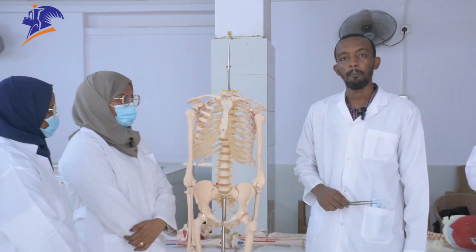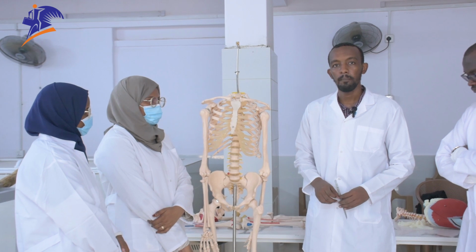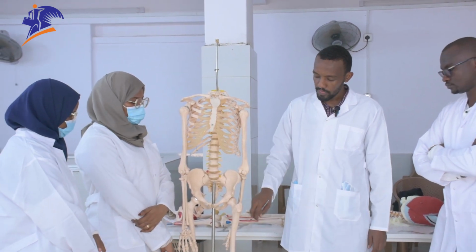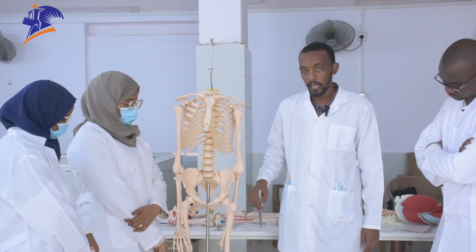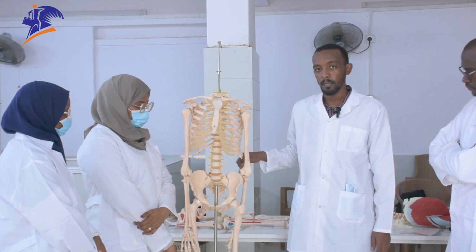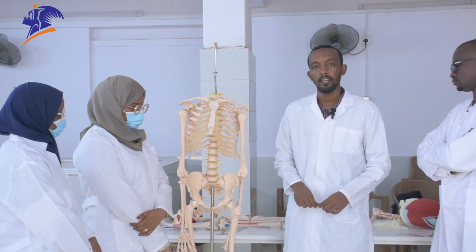First of all, we will talk about the osteology. Then we will talk about the joints of the lower limb. Then we will talk about the compartment of the thigh, compartment of the leg, and structures located in the foot. And also we will talk about the muscles of the gluteal region.